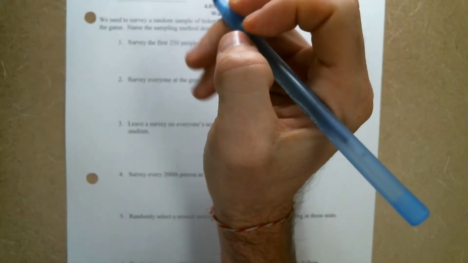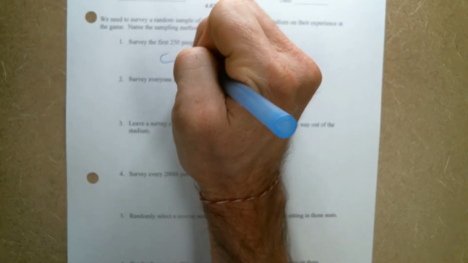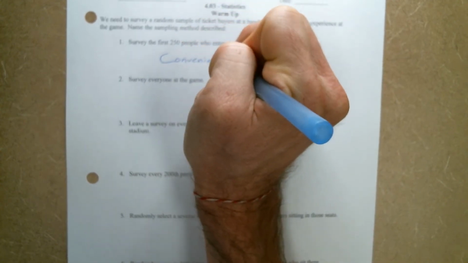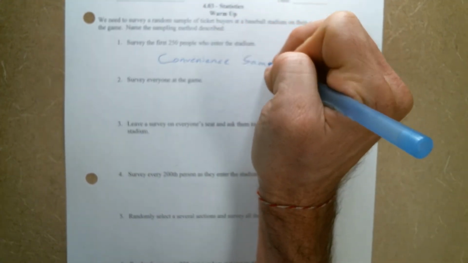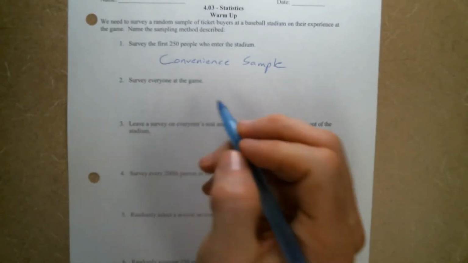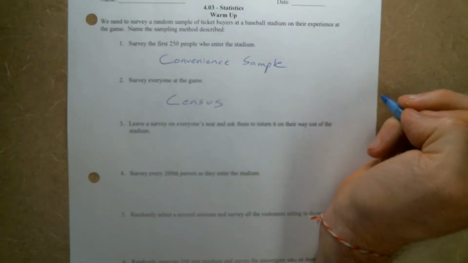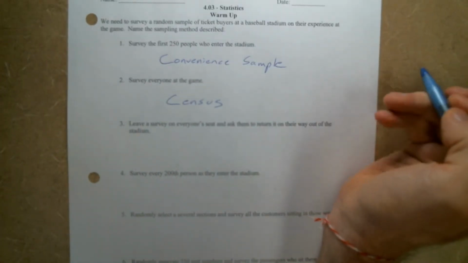All right, so survey the first 250 people who enter the stadium. That sounds really easy. And if something sounds really easy, there's a good chance that it's a convenience sample. So you're not really trying to randomize it. You're just doing something that's convenient. Surveying everyone at the game, that would be our census. That's what we call it when we try to survey everyone.